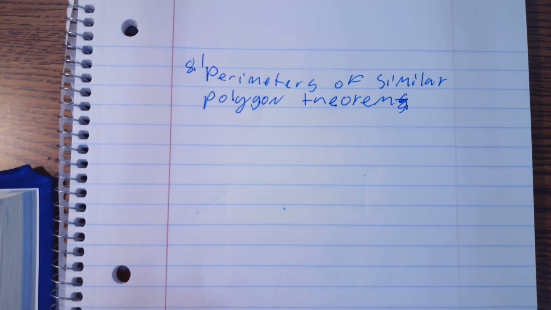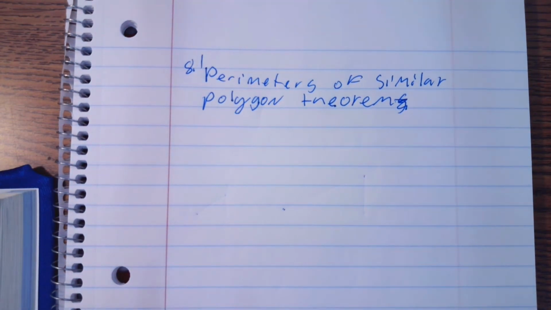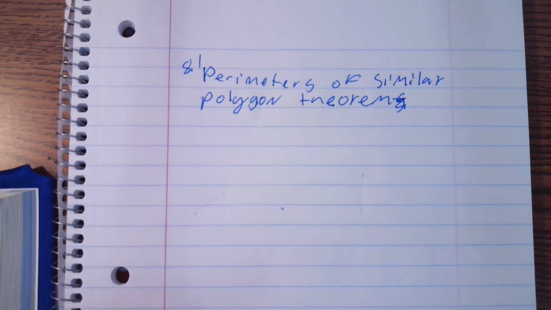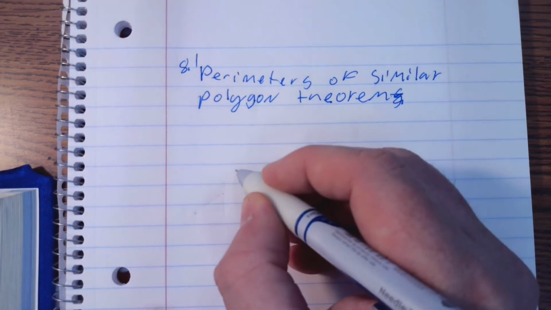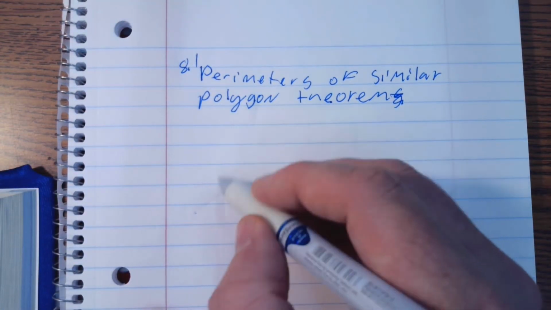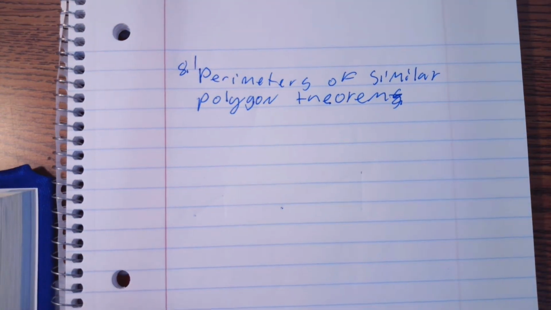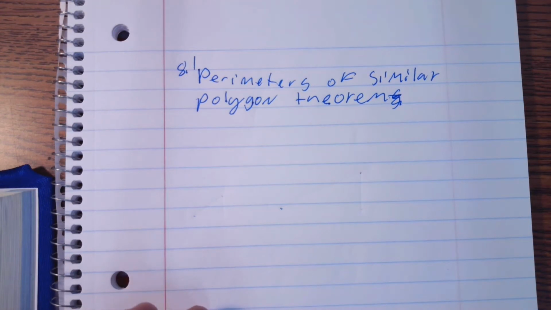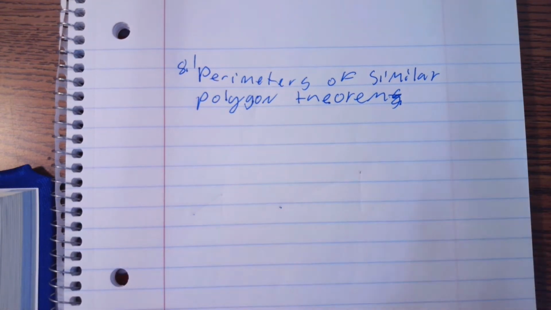All right, the first one, perimeter of similar polygons. Basically, the perimeter has the same scale factor as the sides. Which kind of makes sense, right? Because if all the sides are in scale with each other, just adding up all the sides, what would change? Nothing would change. It's like stretching out your triangle.